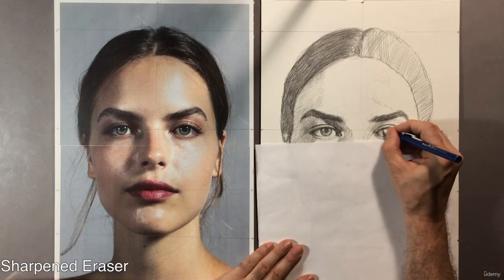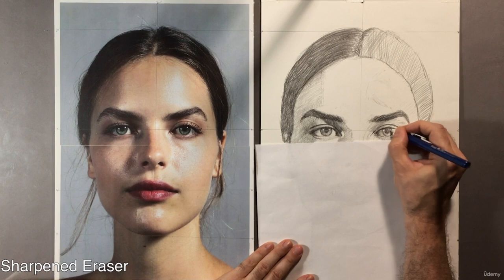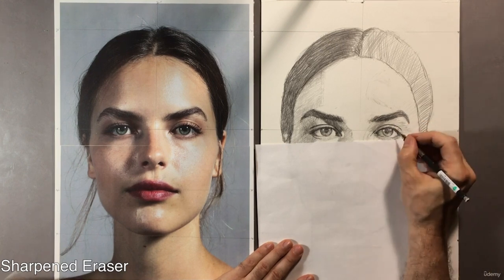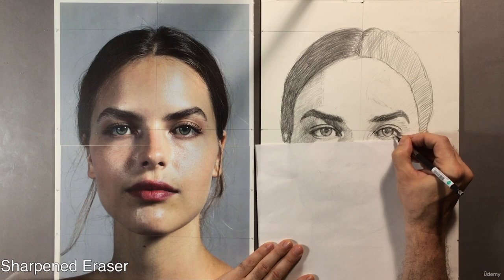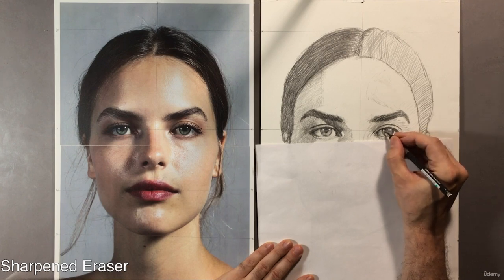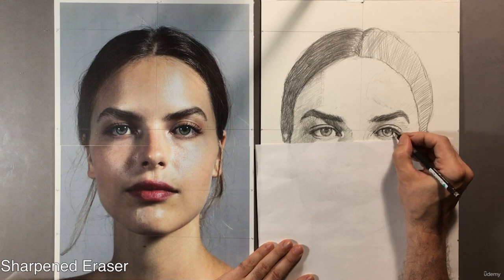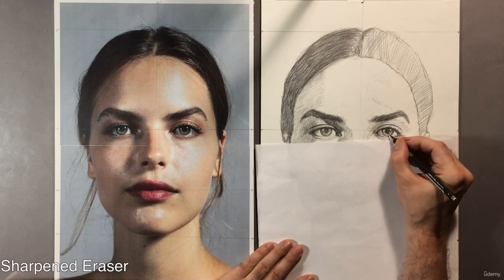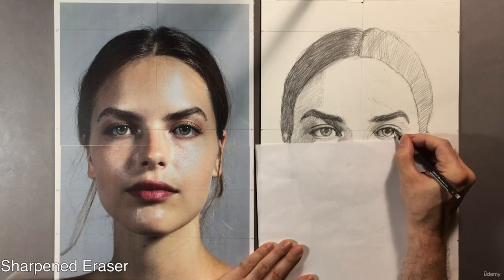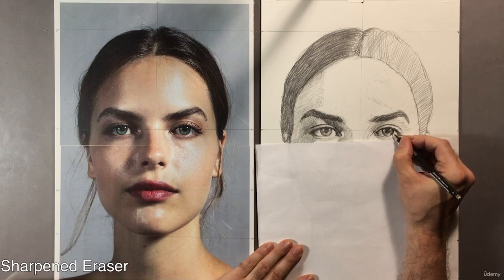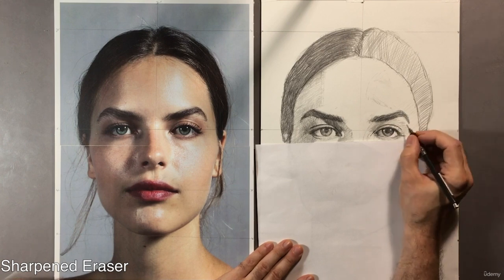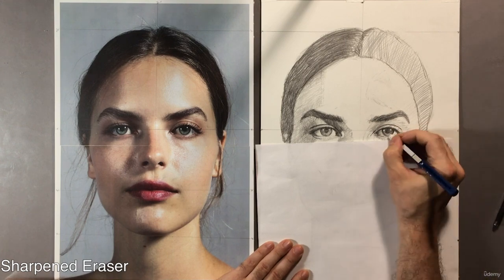Be sure to keep the highlights as bright as possible. I think this area could be a bit lighter.